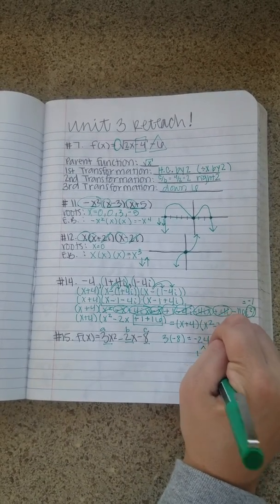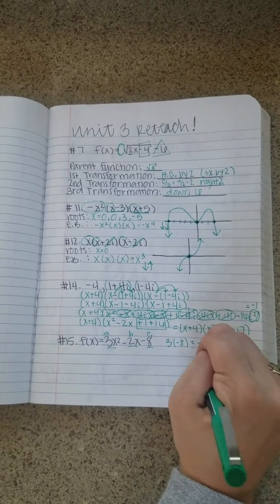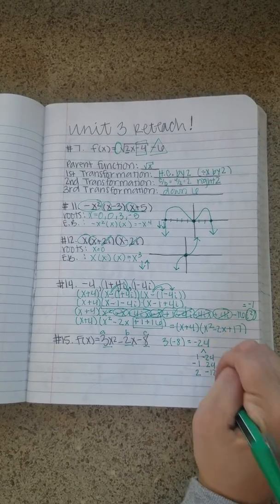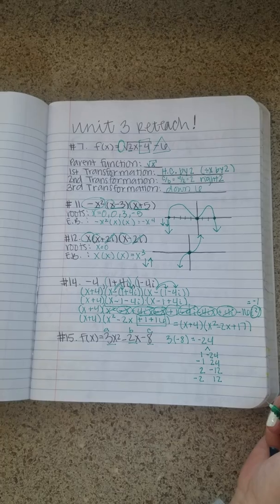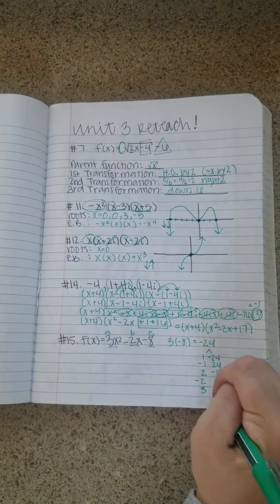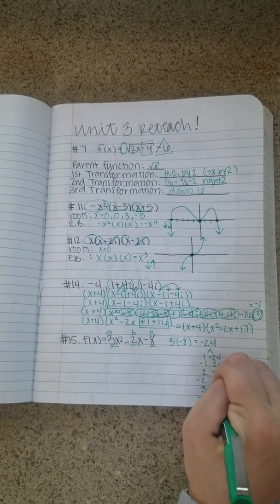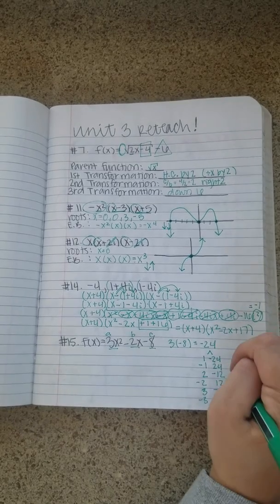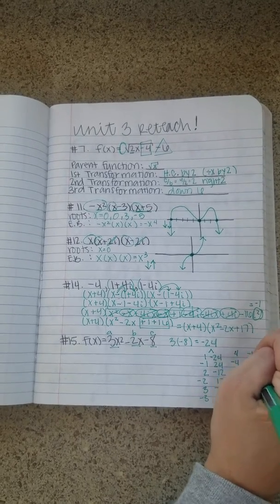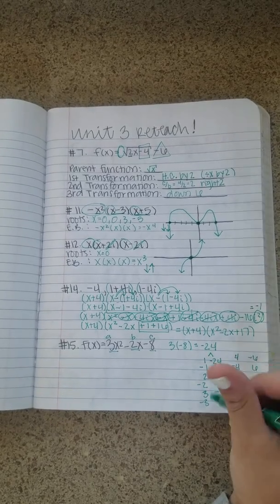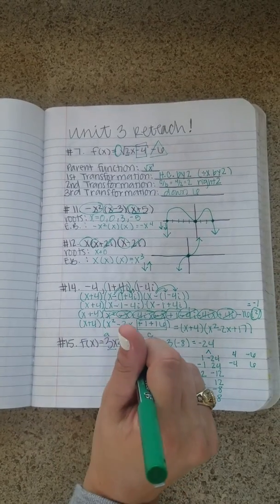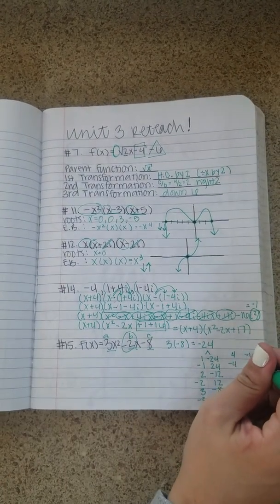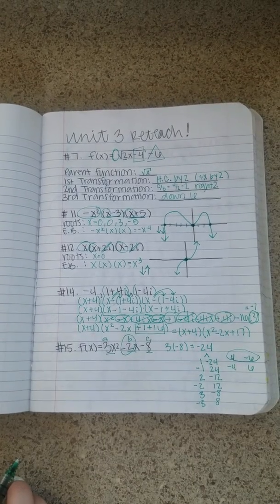1 and 24. Make one of them negative, or negative 1 and positive 24. You keep going. 2 and negative 12, or negative 2 and positive 12. You can have 3 and negative 8, or negative 3 and positive 8. I'm going to start over here. You can also have 4 and negative 6, or negative 4 and positive 6. And then it's not divisible by 5. So those are all my factors that I have to choose from. They need to add to give me B, which is negative 2. So looking at my factors, the only ones that add to give me negative 2 are 4 and negative 6.